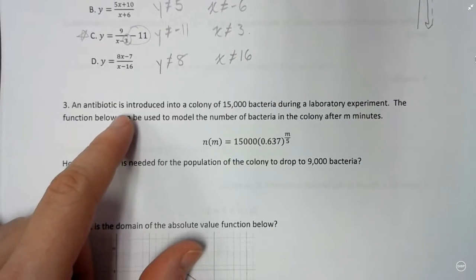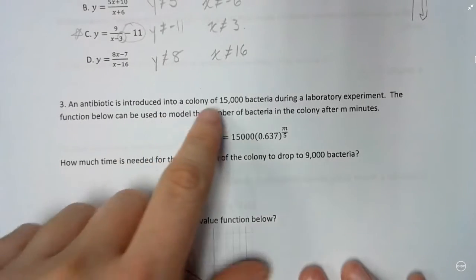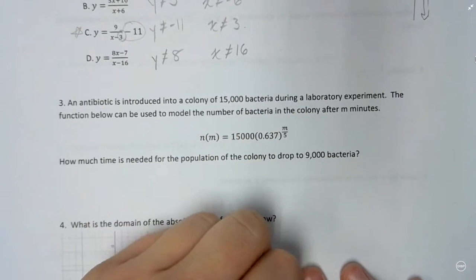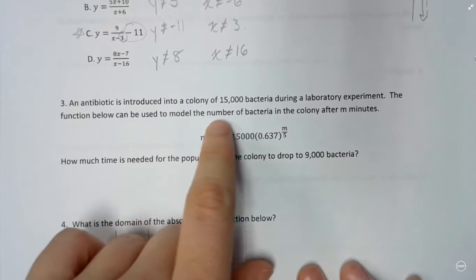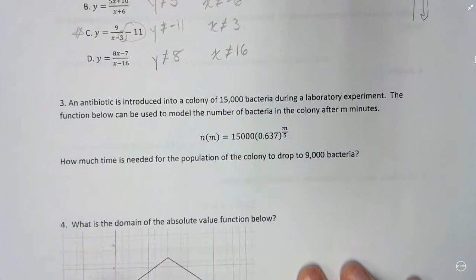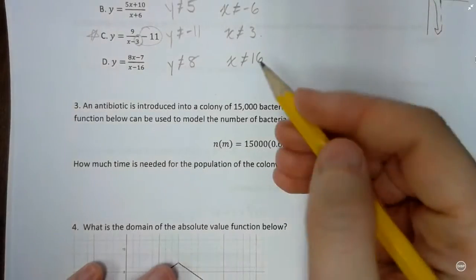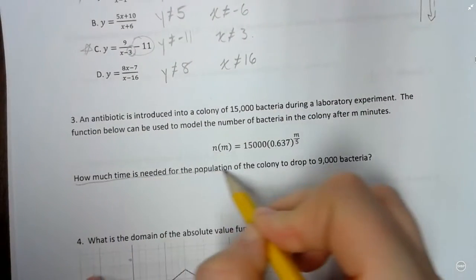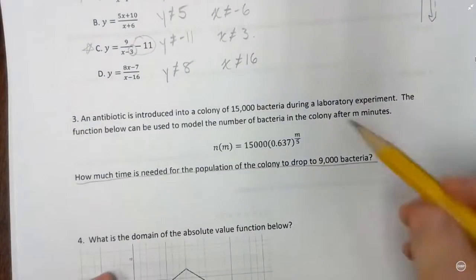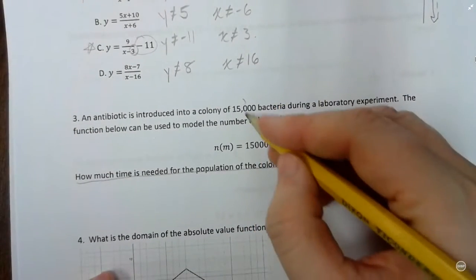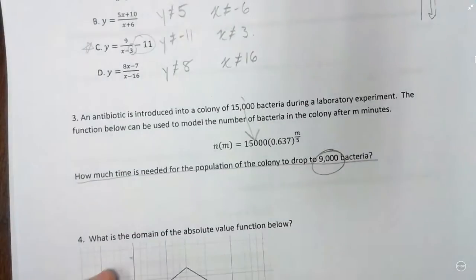Number 3, an antibiotic is introduced into a colony of 15,000 bacteria during a lab experiment. The function below can be used to model the number of bacteria in the colony after m minutes. So the first thing, well, how much time is needed for the population to drop to 9,000? So we're going to plug, and we already got 15,000 in there. So we're going to plug that in just a minute.